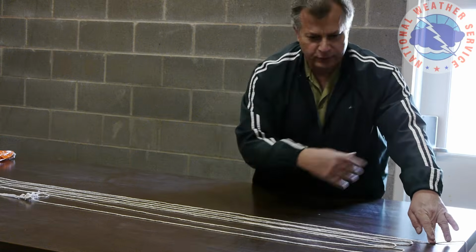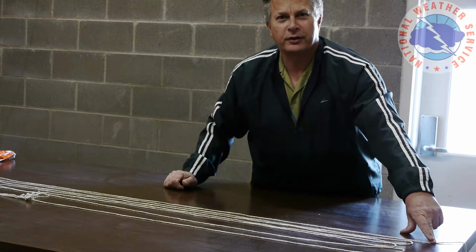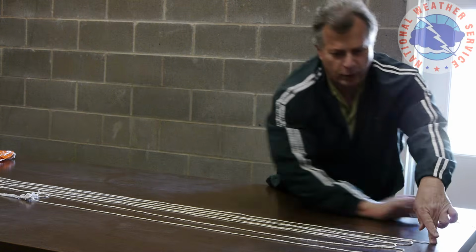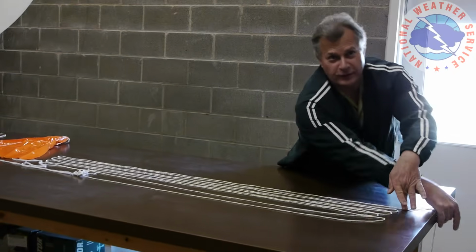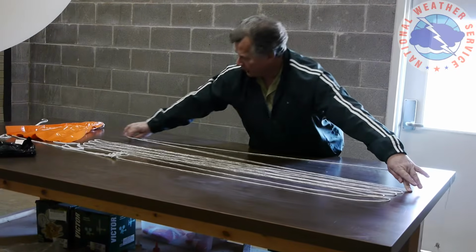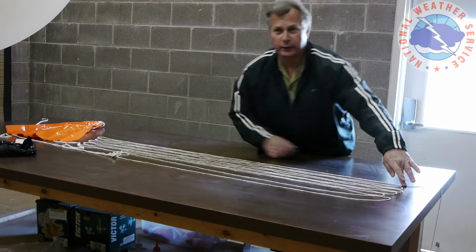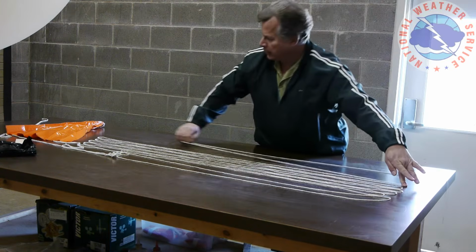Now, right now I'm just gathering up this 85 feet of string that I unraveled in a somewhat neat manner on this table, so that A, I don't trip over myself as I finish preparing for the flight, and B, so it won't be tangled when I get ready to go out and do the actual launch.